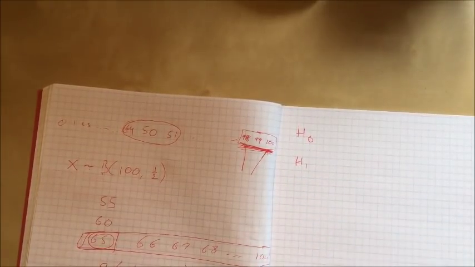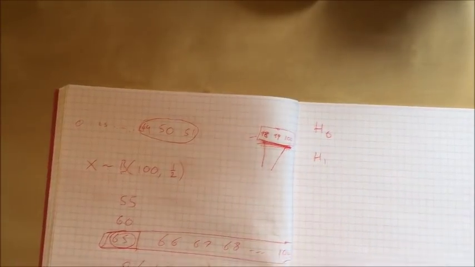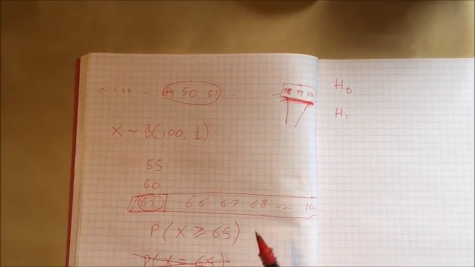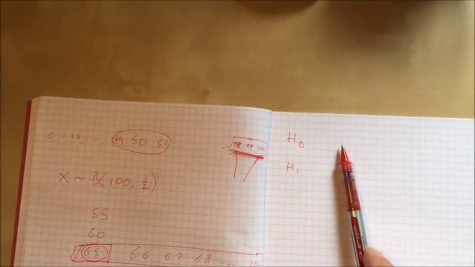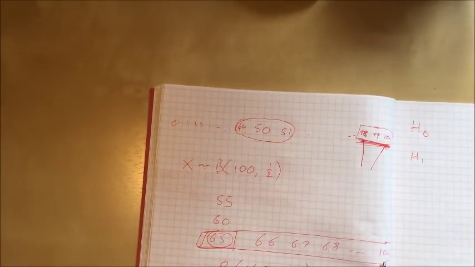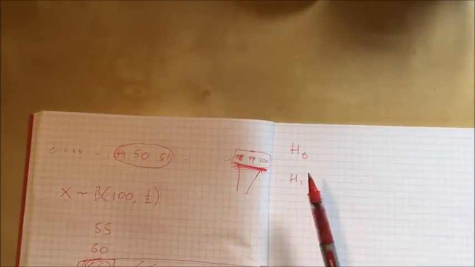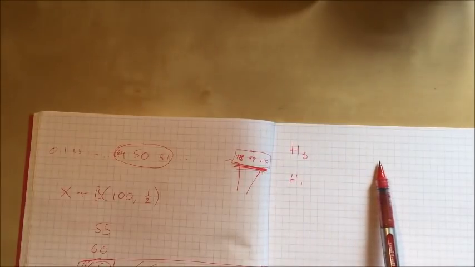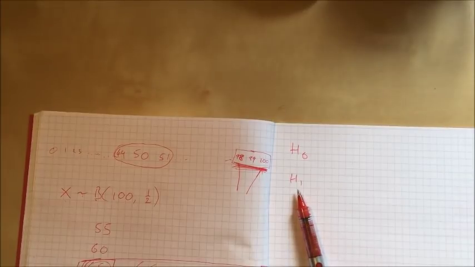H1 is our alternative hypothesis. So when we carry out our experiment, if the result is so improbable that we are in our critical region, then we're going to say we reject H0 and we will accept H1. If we get more than 65 heads, i.e. if we're in the critical region, we're going to doubt that this is a fair coin, i.e. we're going to reject H0, stop believing the hypothesis that it was a fair coin, and accept the alternative hypothesis that the coin is not fair, that it's biased towards getting heads.